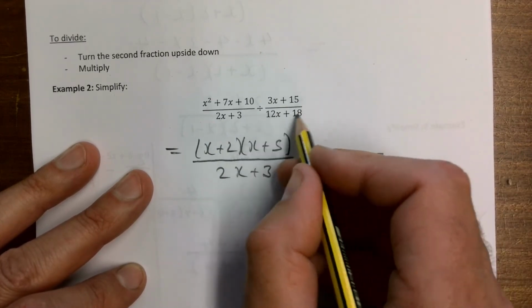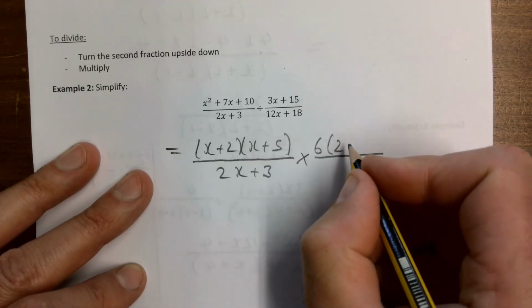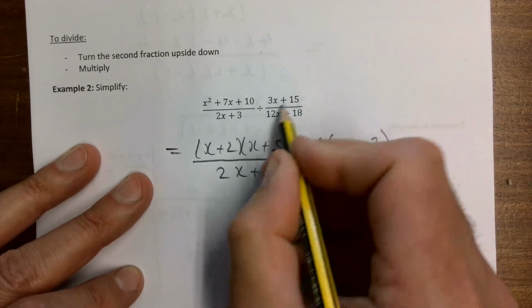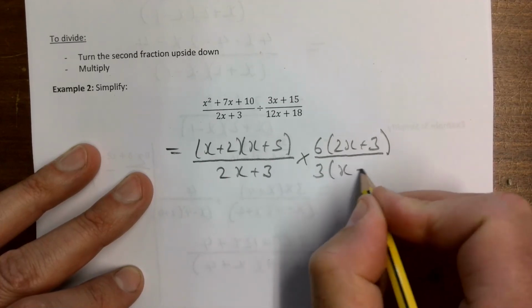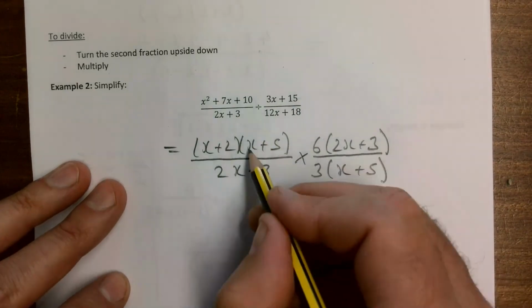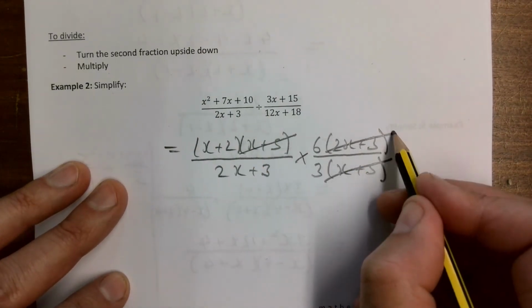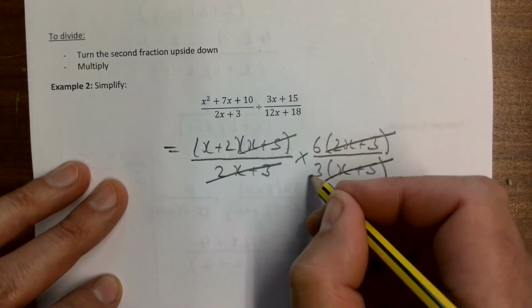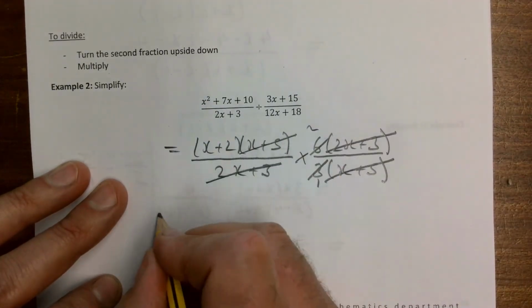However, there's a common factor of 6 that's going to come out of that. 6 upon 2x plus 3. This is going to go down to the bottom, but there's a 3 that comes out. 3 upon x plus 5. And again, you can see there's always so much then that will cancel out. So we have an x plus 5 and an x plus 5. 2x plus 3, 2x plus 3. Also, the 3 and a 6. Do a 1 and a 2. And with very little left there really to go.